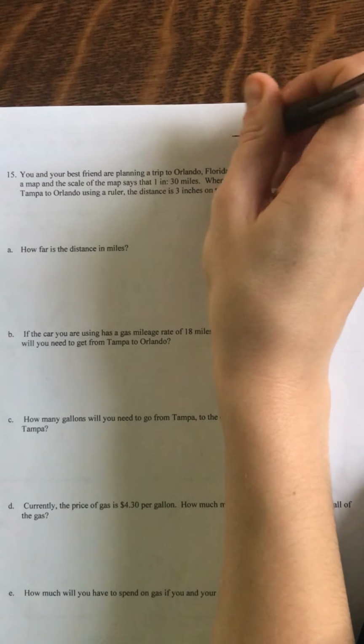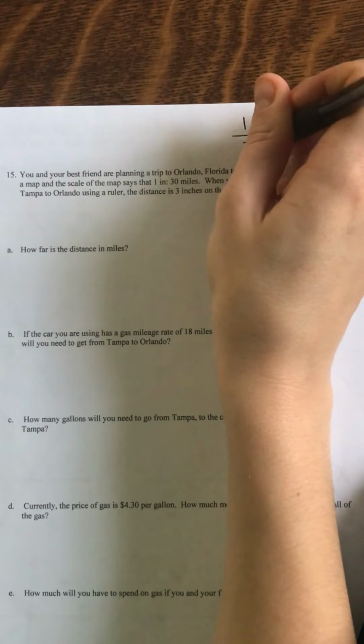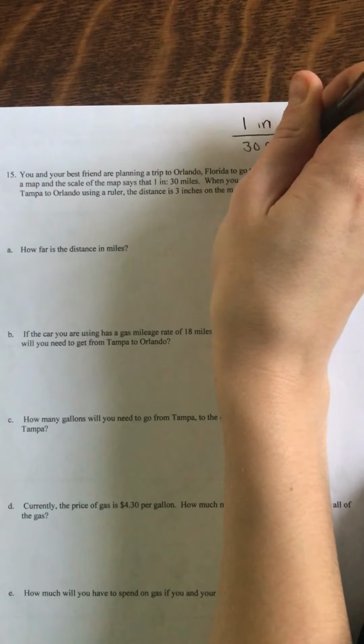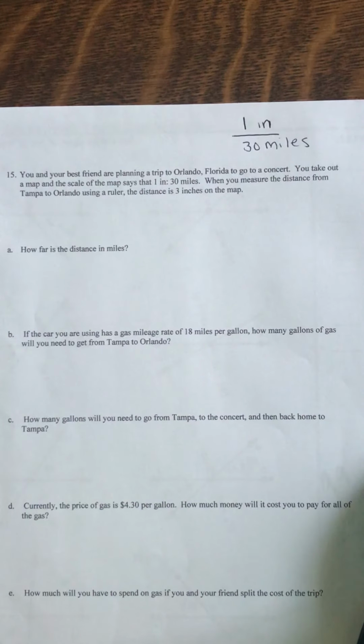In this case, our proportion is that 1 inch is the same thing as 30 miles. So 1 inch equals 30 miles on the map. We can use this proportion to solve for how many miles it is between Orlando and Tampa.